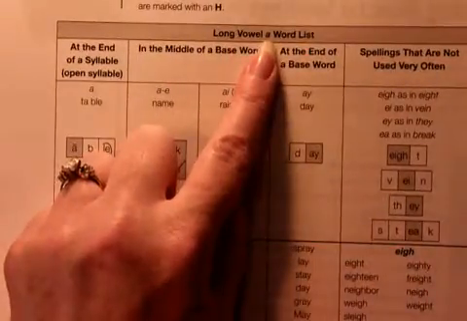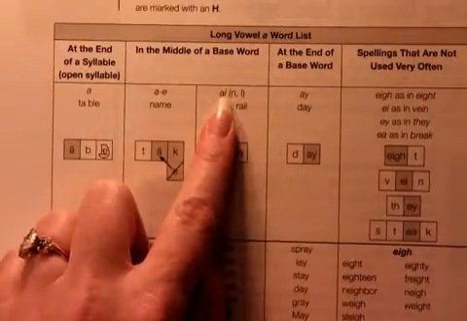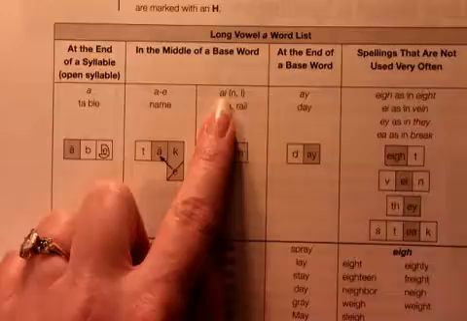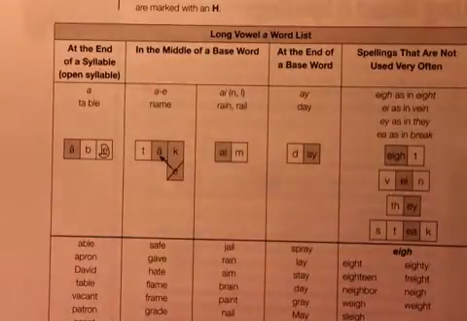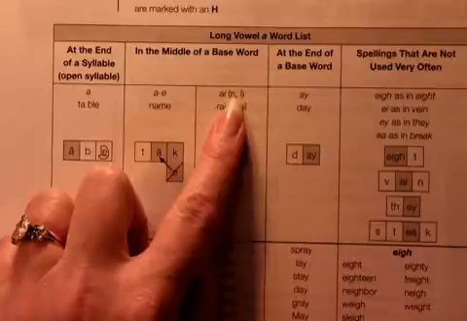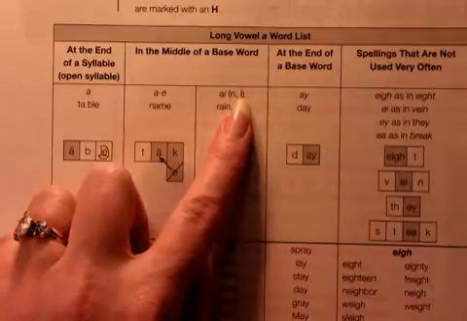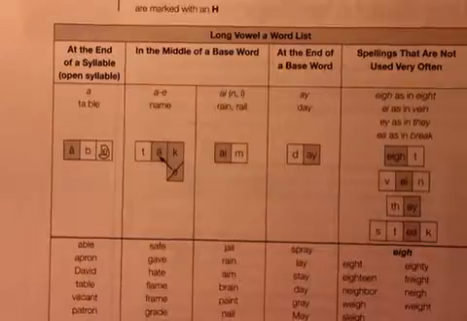So for the long A sound, the pattern we'll be using first is the AI. The AI is used in the middle of a base word. A base word is like a root word or a basic word. So AI, usually followed by N or L in the middle of a base word. So that's the first one we'll do.